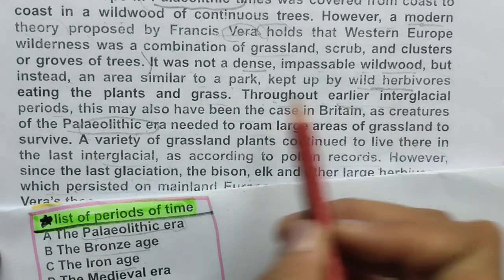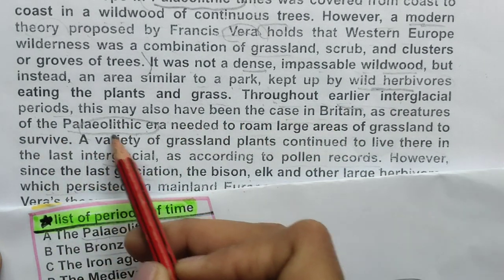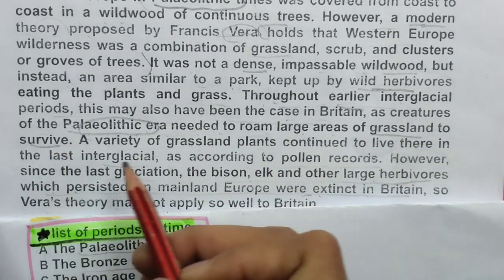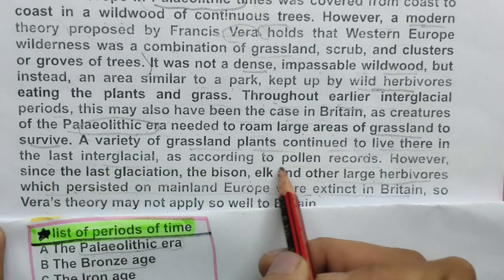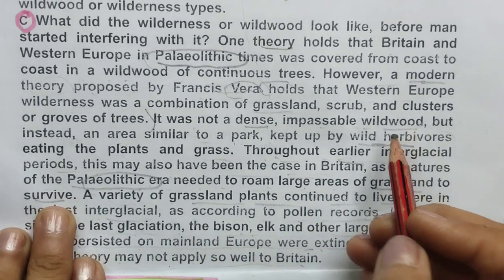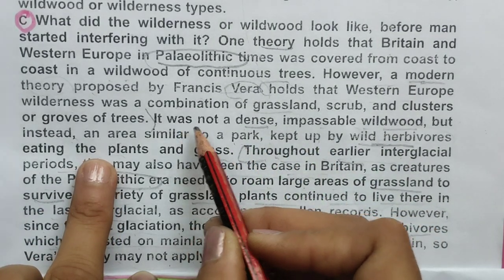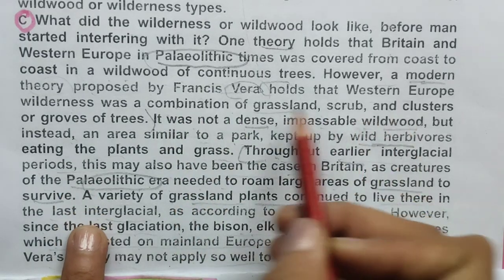Throughout earlier interglacial periods, this may also have been the case in Britain, as creatures of this needed to roam large areas of grassland to survive. A variety of grassland plants continued to live there, according to pollen records. Okay, so here also, Western Europe's wilderness was a combination of grassland, scrub and growth.